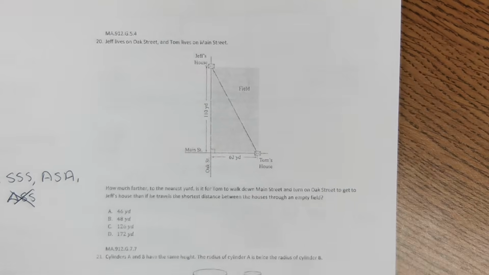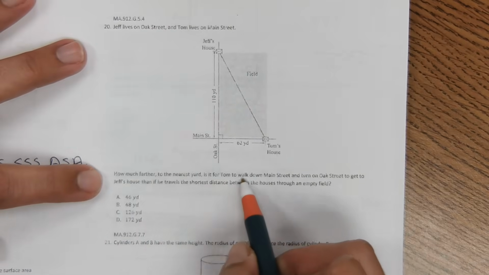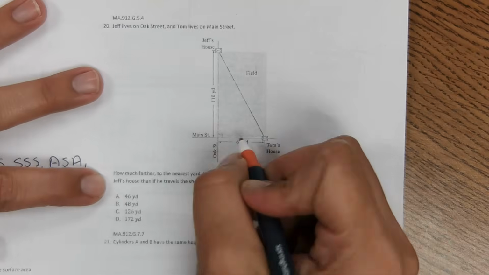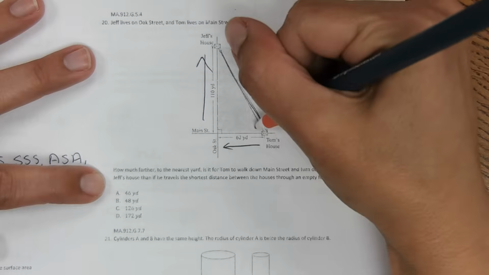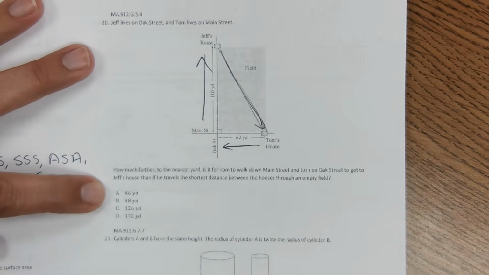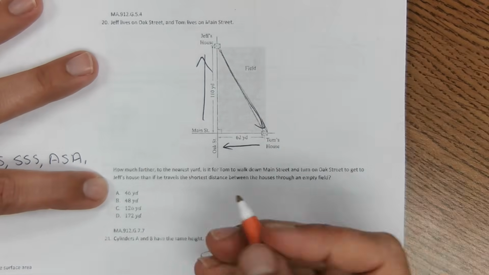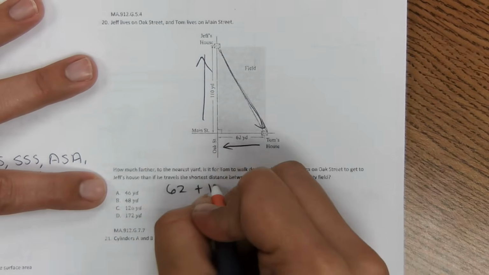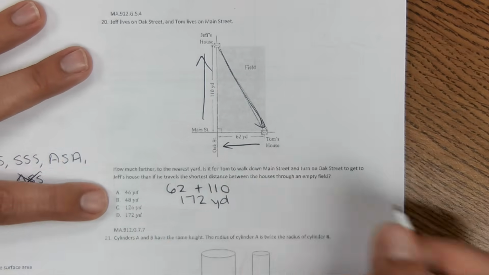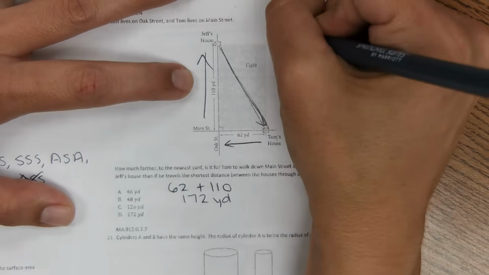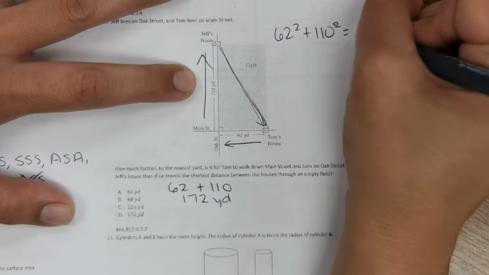This one right here, Jeff lives on Oak Street, Tom lives on Main Street. Okay, how much further to the nearest yard is it for Tom to walk down Main Street and turn on Oak Street, so for him to go here, than it is for him to shortcut through the grass. So it wants to know how much further it is to go the long way. So the long way would be 62 plus 110, which would be 172 yards. And if you went the short way, we're going to use Pythagorean theorem. So 62 squared plus 110 squared equals c squared.